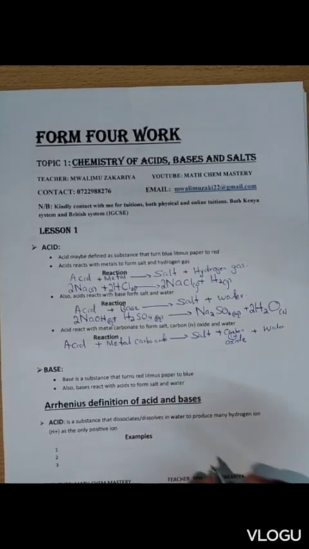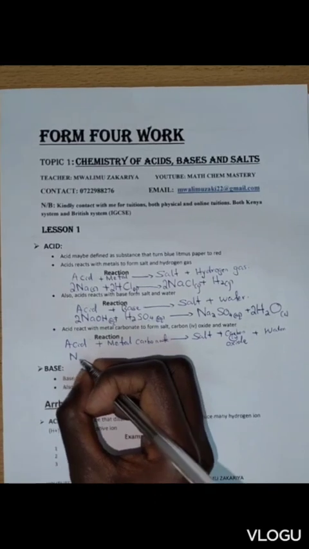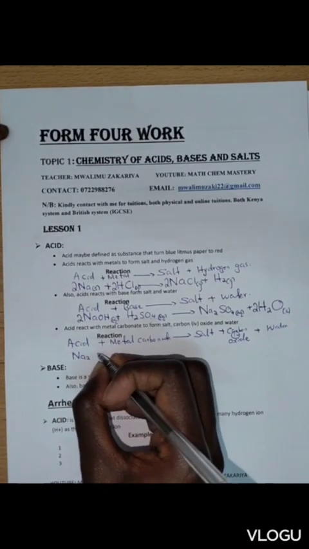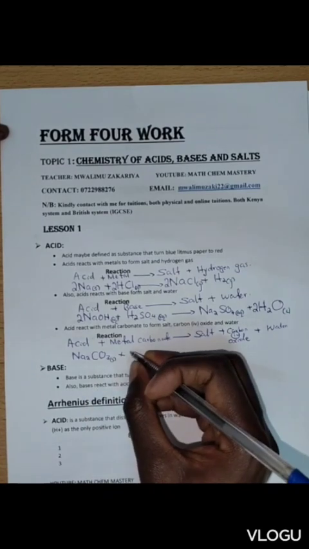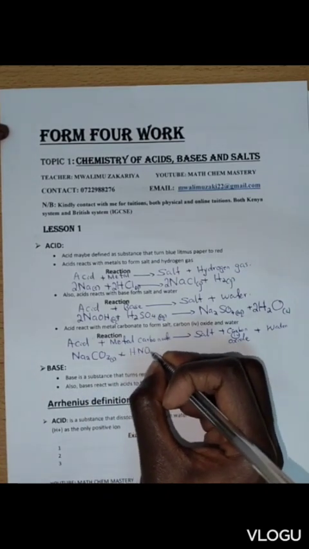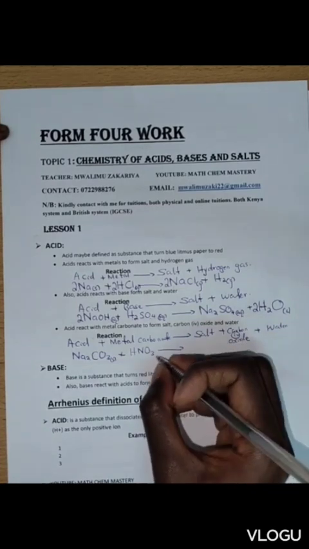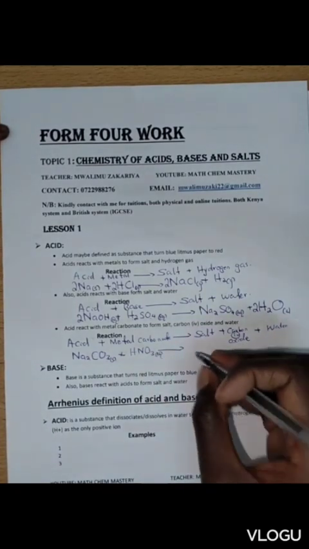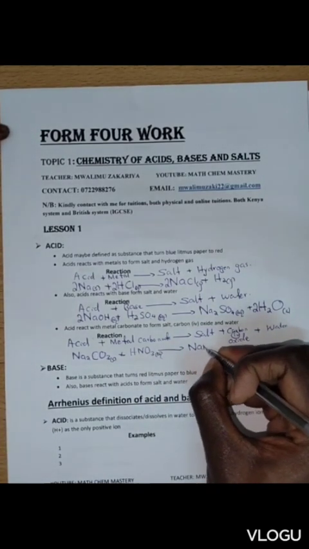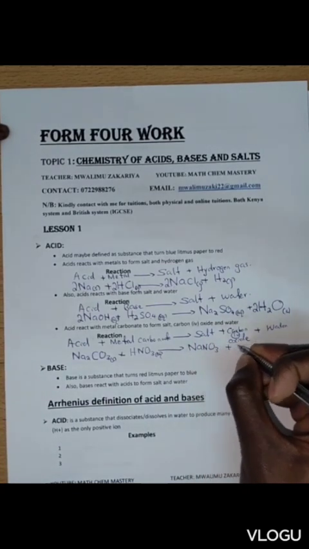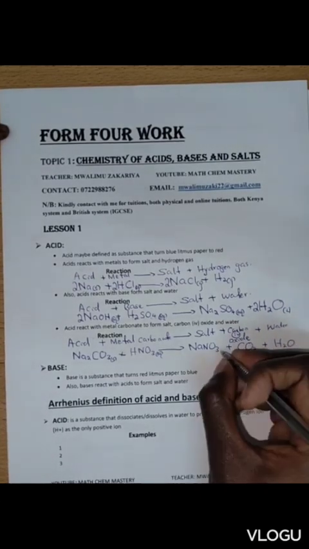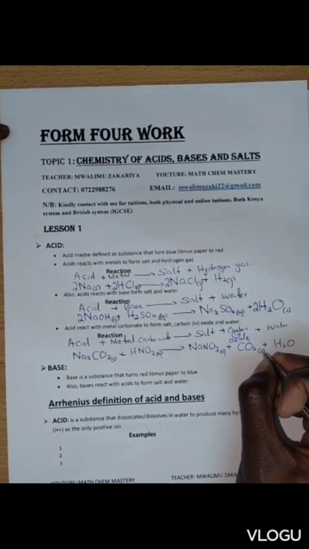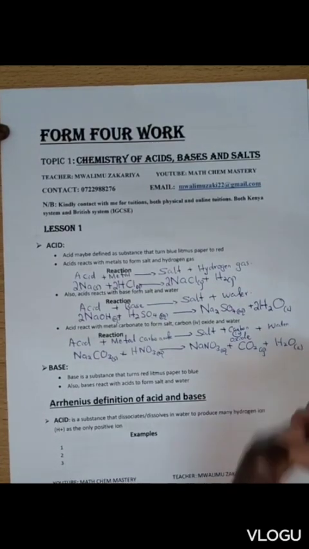Let's take sodium carbonate. It reacts with acid, let's say nitric 5 acid. What does it form? It forms metal nitrate, sodium nitrate, plus carbon 4 oxide and water, aqueous, gas, and liquid. Let's balance.